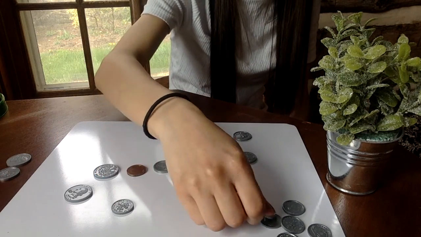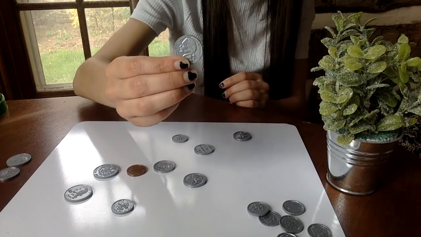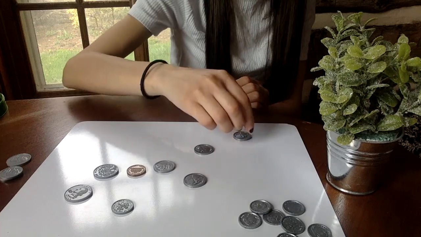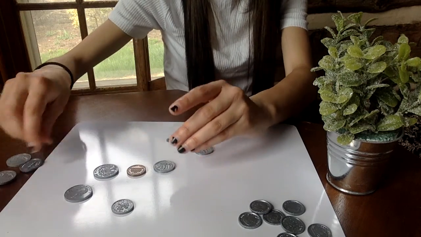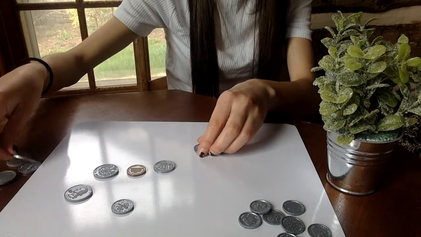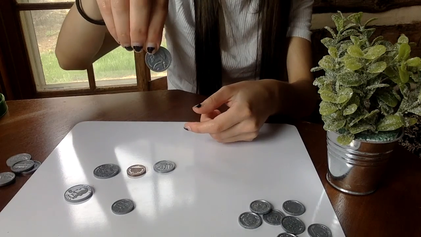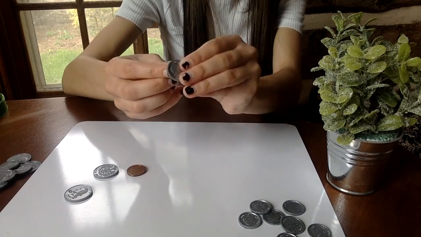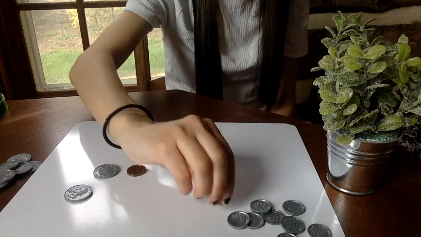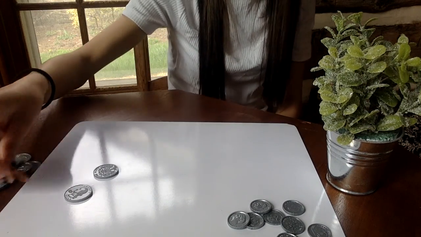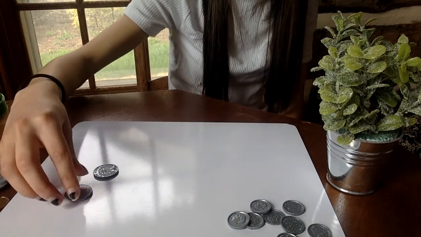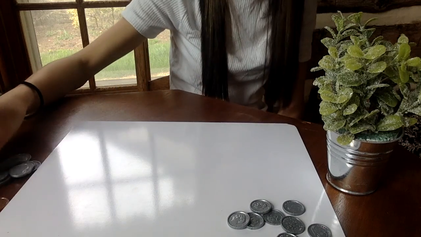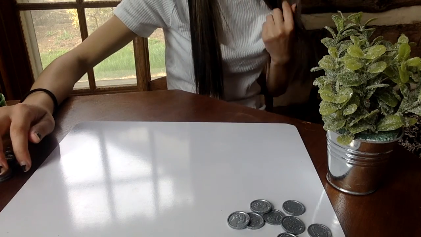Another one. Oh, I see Thomas Jefferson. That's a nickel. Here's a dime. Nickel. Nickel. Nickel. Nickel. Dime. Penny. Quarter. And a quarter.